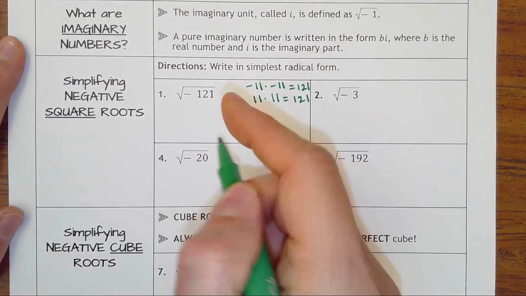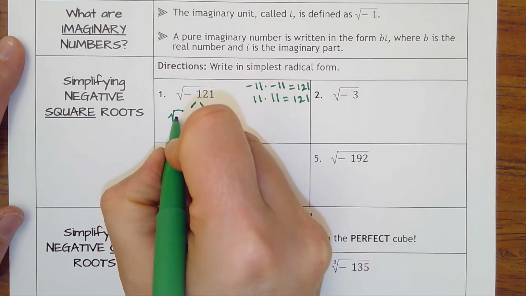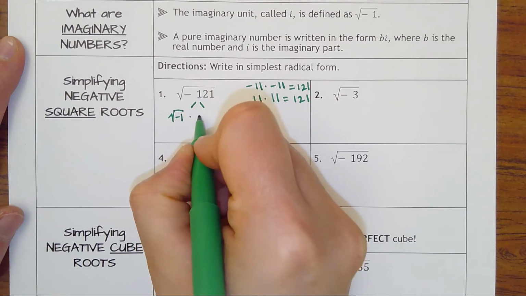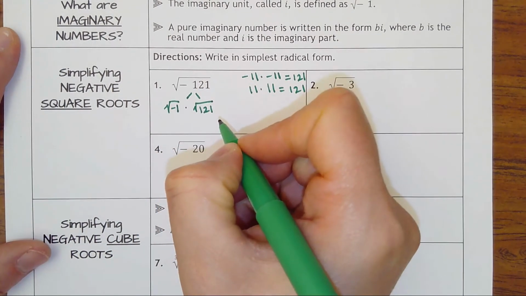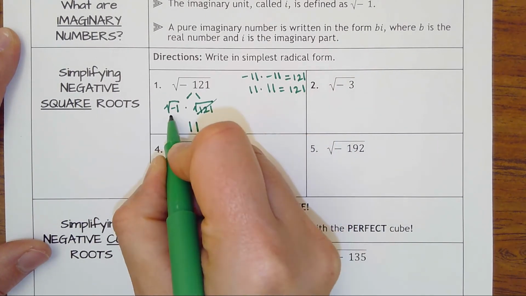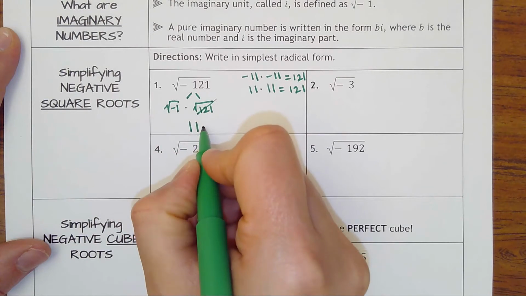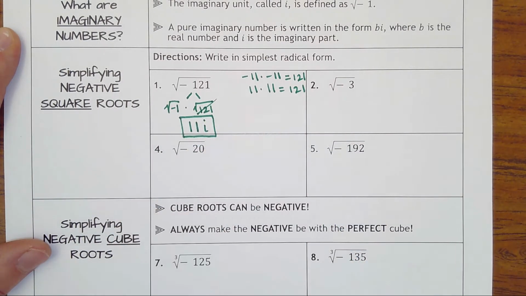So what we need to do is rewrite this as the square root of -1 times the square root of 121. I'll keep it together since this is a perfect square. And then the square root of 121 is 11. And then we just said that the square root of -1 is i. And that's it. 11i.